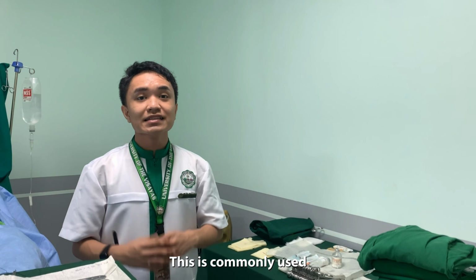In preparation, explain the procedure to the client and ensure patient comfort and privacy. Also, gather the necessary equipment and ensure the bed's cleanliness and its proper height.